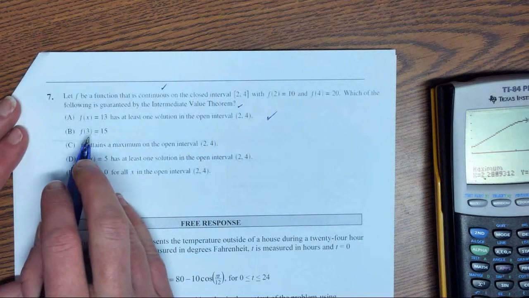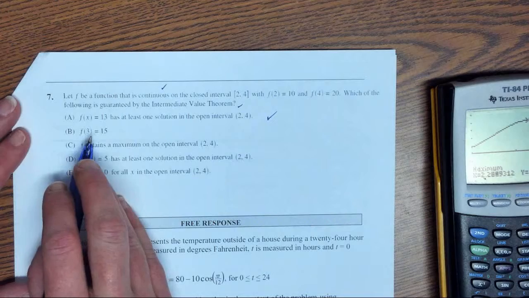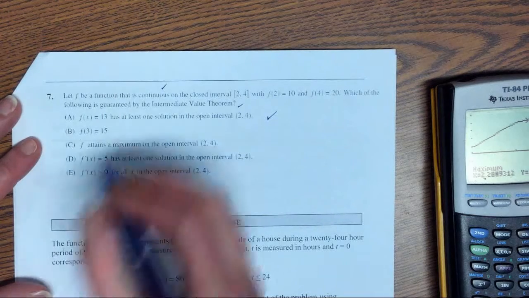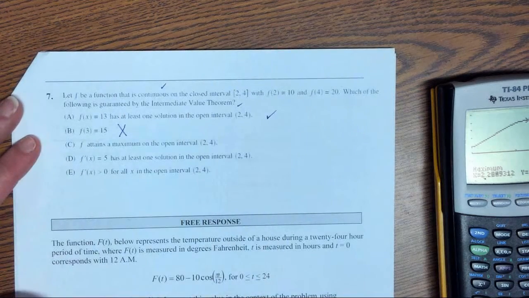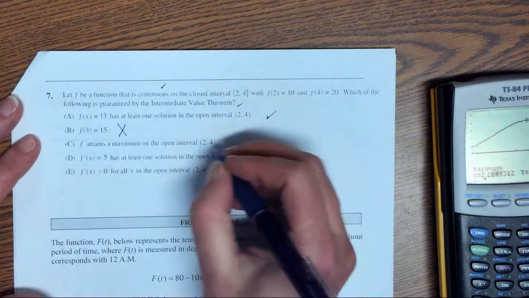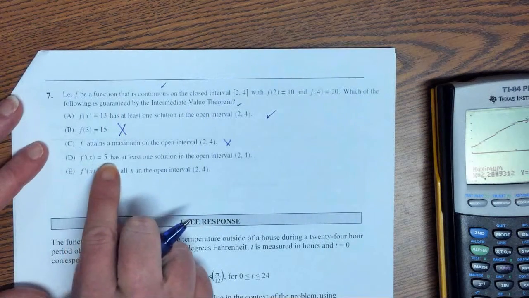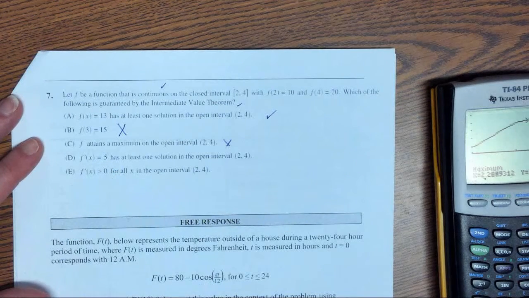Does it guarantee that f is exactly 15 when x is 3? Can't guarantee that. F attains a maximum? I don't know that. All I know is I went from 10 to 20. The derivative equals 5 has at least one solution in the open interval.